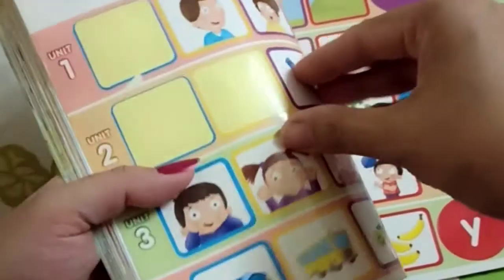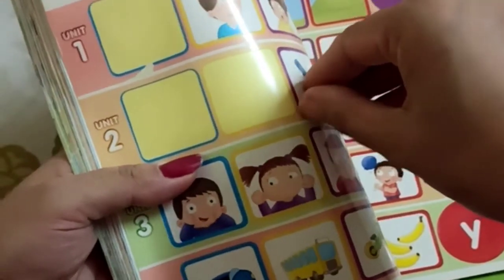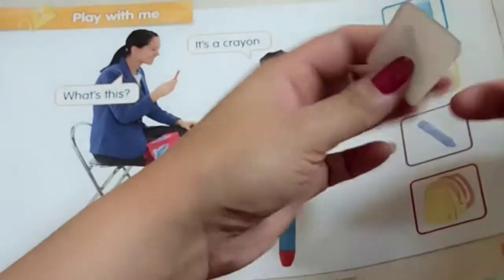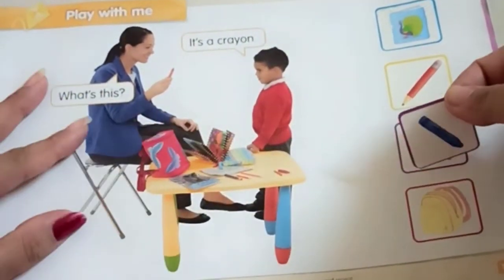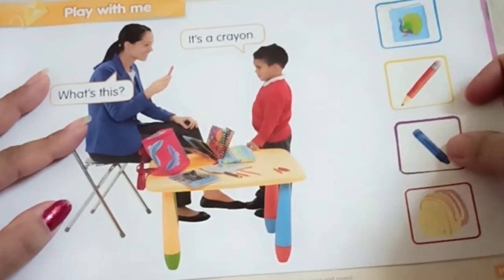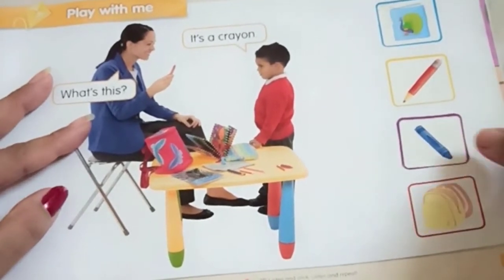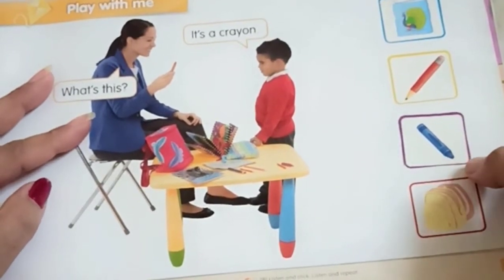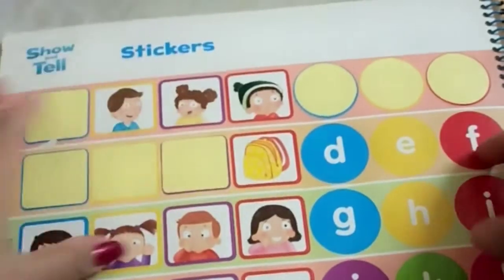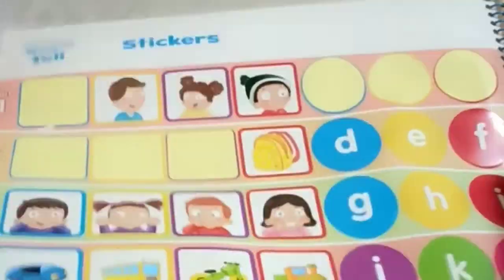Okay, the next one, the third one, what's this? It's a crayon. I'm just going to stick it on the same place, the same object picture. Okay, the next one is, what's this? It's a bag. We are going to find the bag sticker over here.